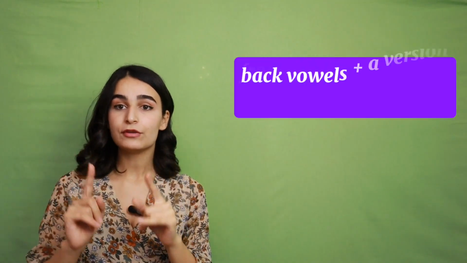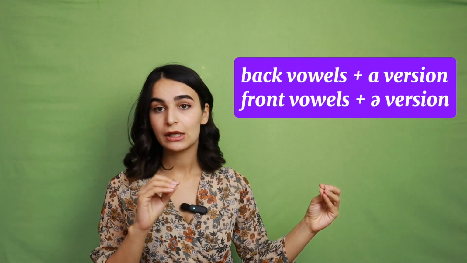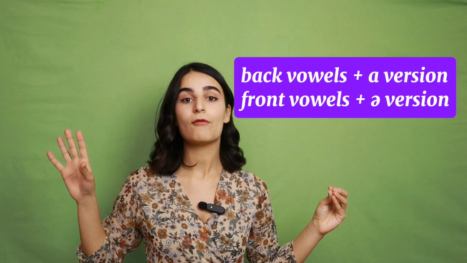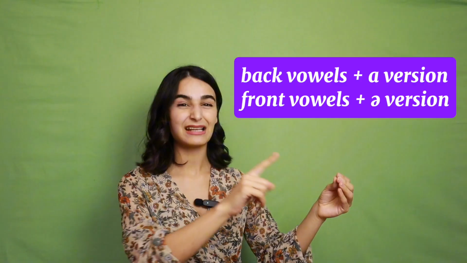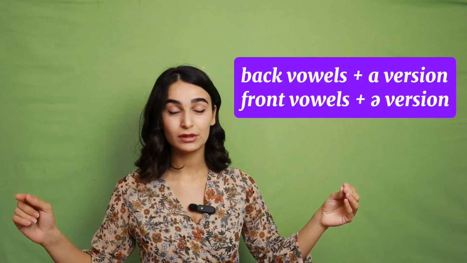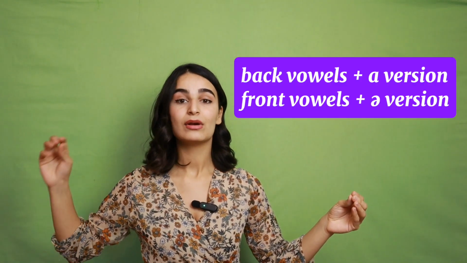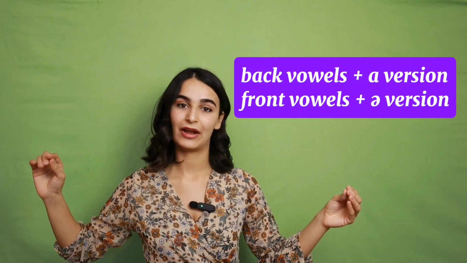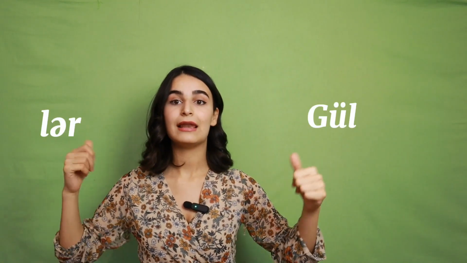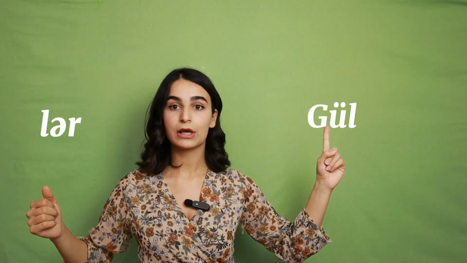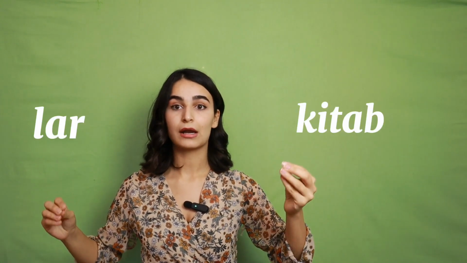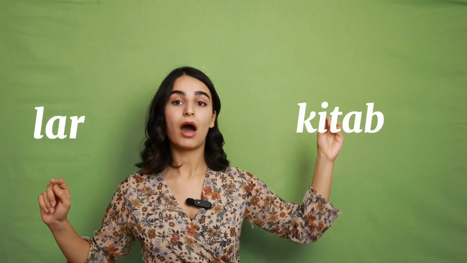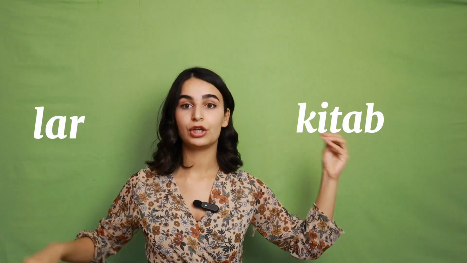Alright? If you see back vowels in the word, you will add lar, the a version. But if you see front vowels in the word, especially as the last vowel, you will add the suffix which has e inside. For example, as I said, güller. Because of ü, we use e: güller. But kitaplar. Because of a, you add lar: kitaplar. That's all for the two-way suffixes.